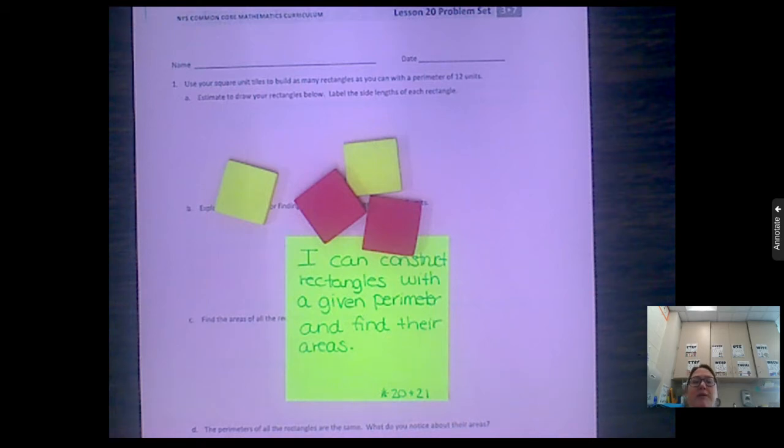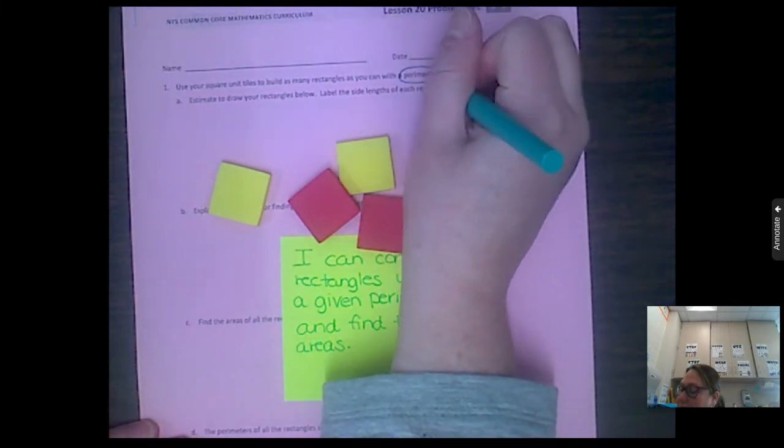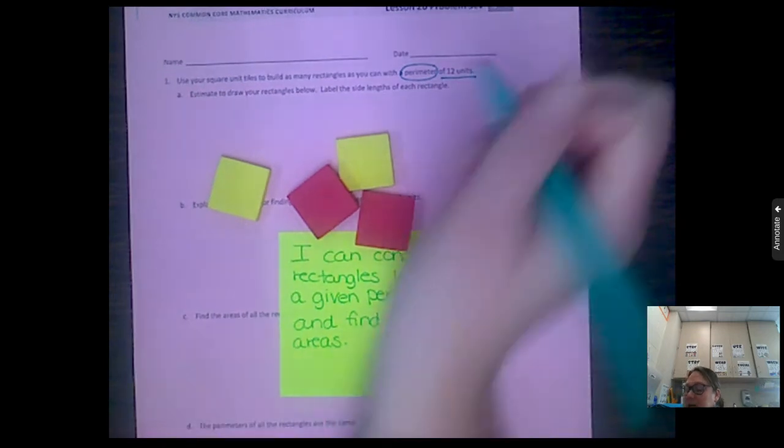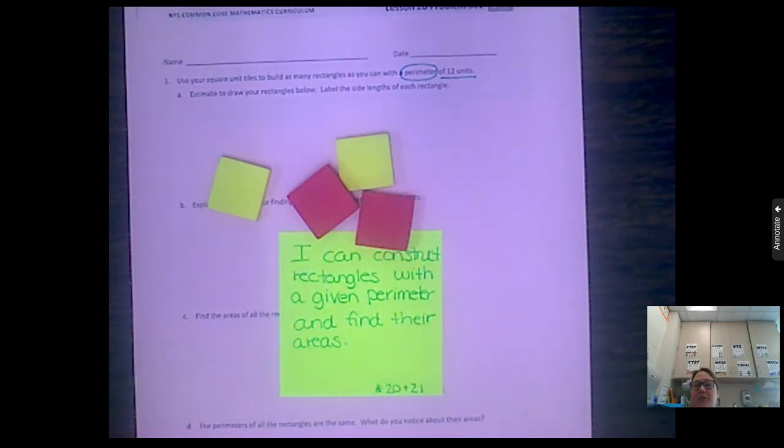Okay. So this one says use our tiles to make as many rectangles as we can with a perimeter of 12. So yesterday in our last lesson, we were working with areas. So it told us the area. So we were coming up with as many combinations as we could that would equal 12. So the area is the number of unit squares it takes to fill up the inside of a rectangle. Remember, perimeter is the distance around the outside. So we want to find rectangles with a perimeter of 12.